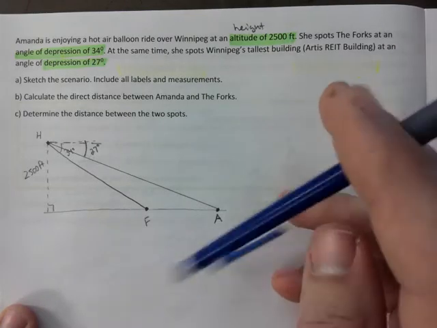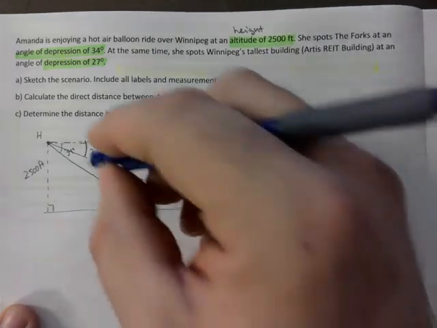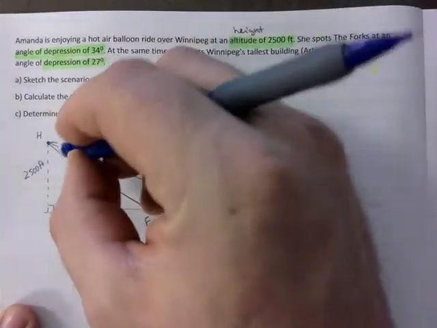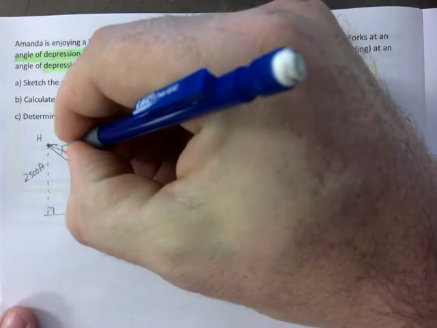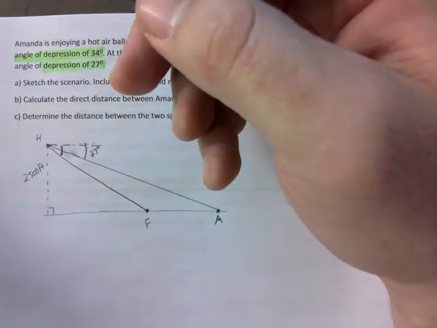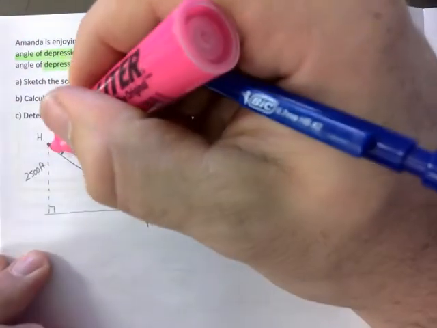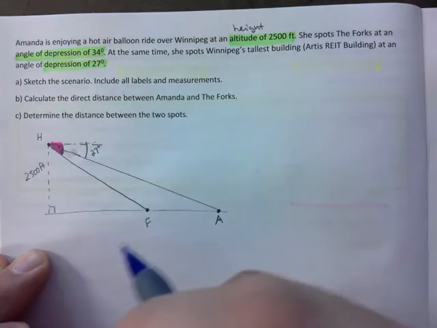Now this is something you have to get used to, erasing, okay? For example, this 34 doesn't look very good right there. So I will complete my diagram and then make sure that this is 34. I'll mark that this whole angle right here is 34 degrees.